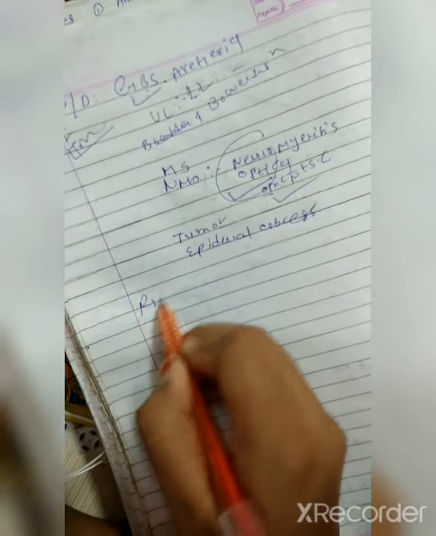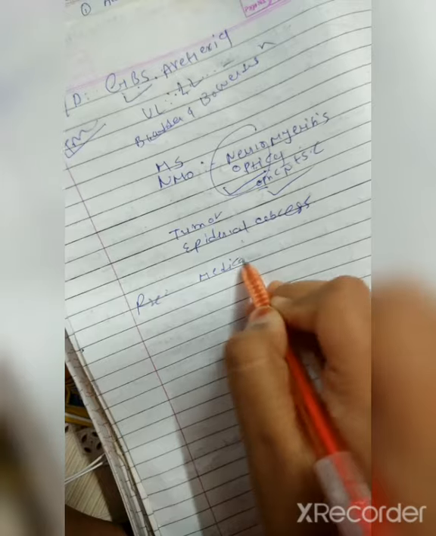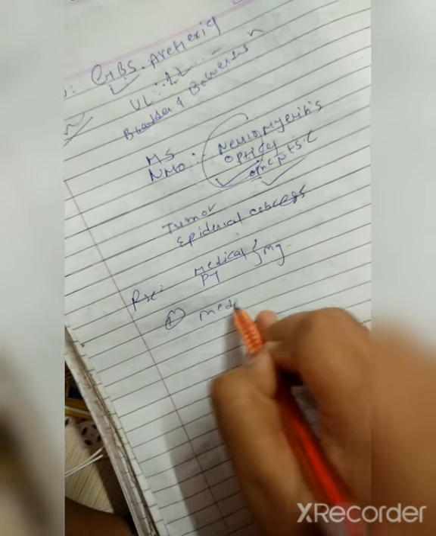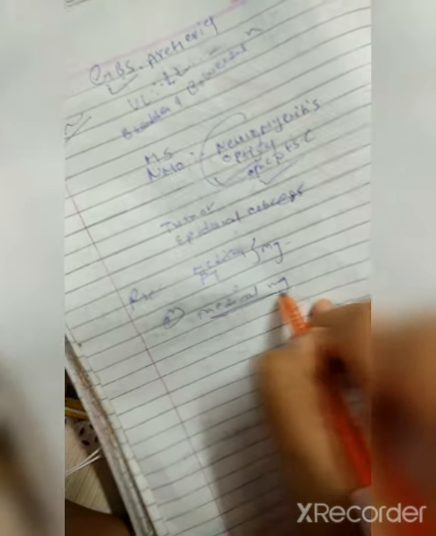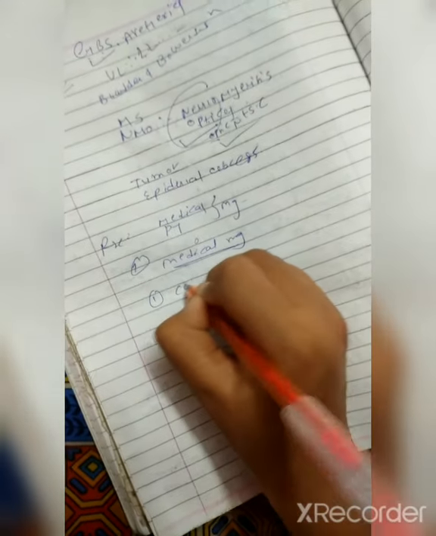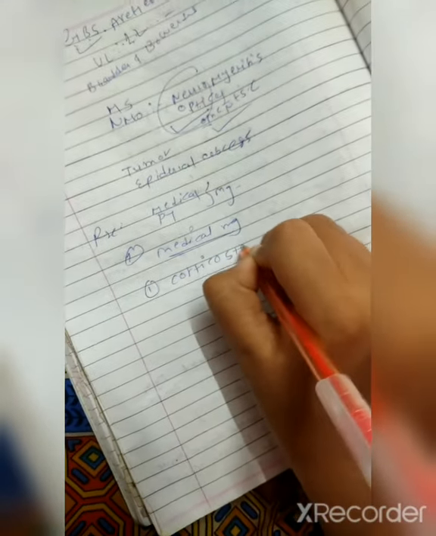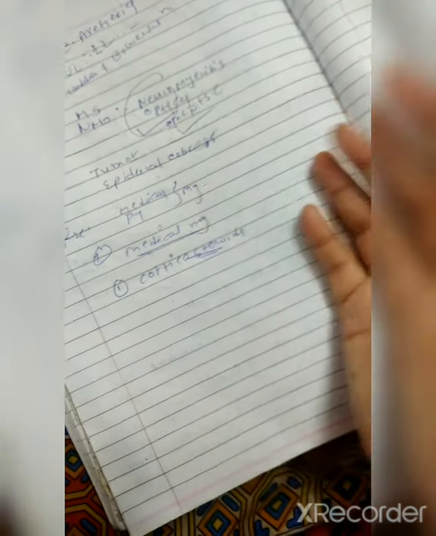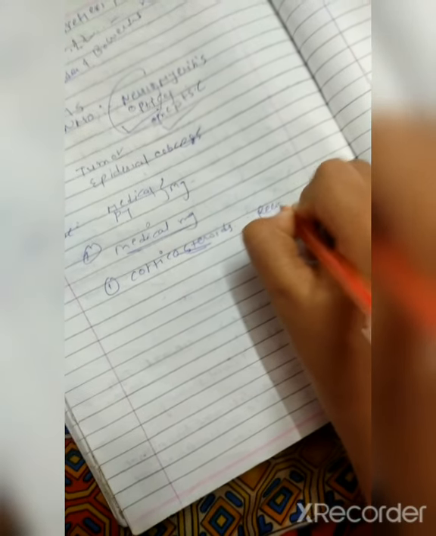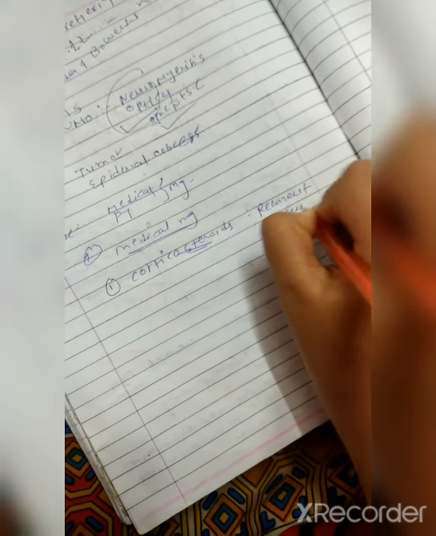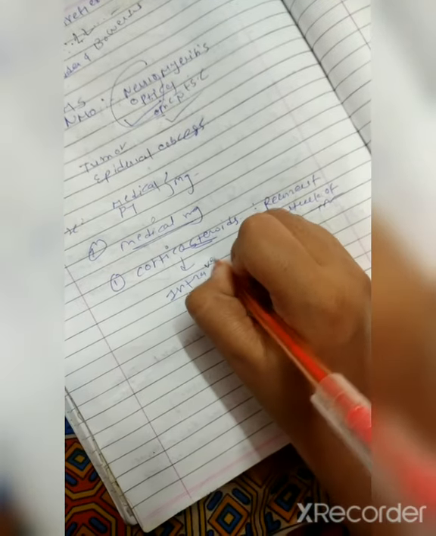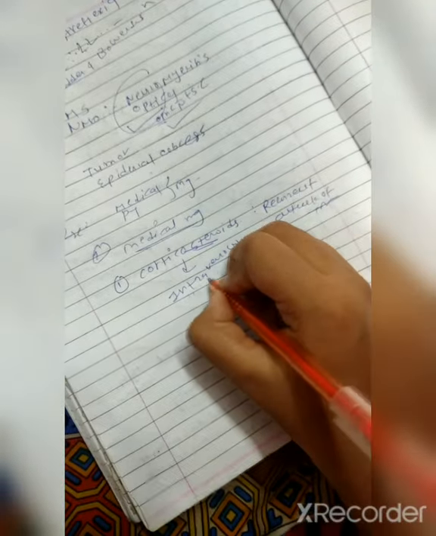Now last we talk about treatment. In treatment we discuss two managements: medical and PT. First we talk about the medical management. We give corticosteroids. Generally corticosteroids prevent a recurrent attack of transverse myelitis. These corticosteroids we can give intravenously in acute cases.